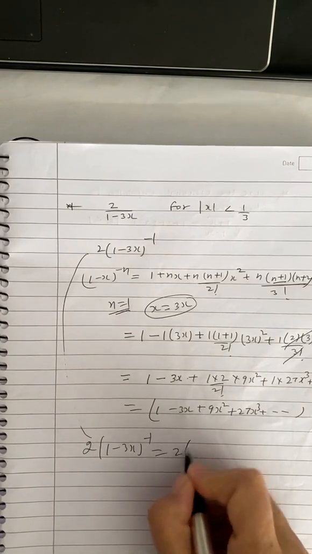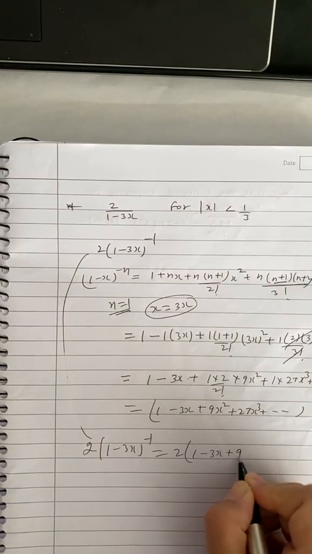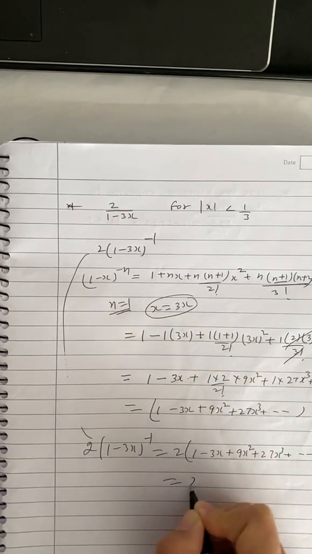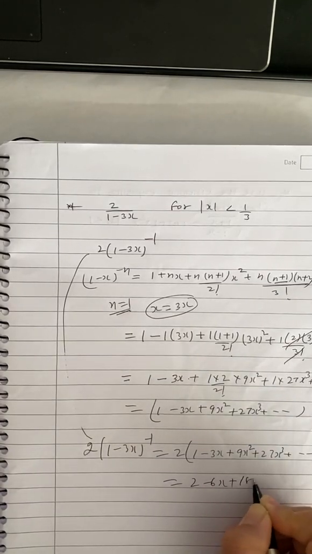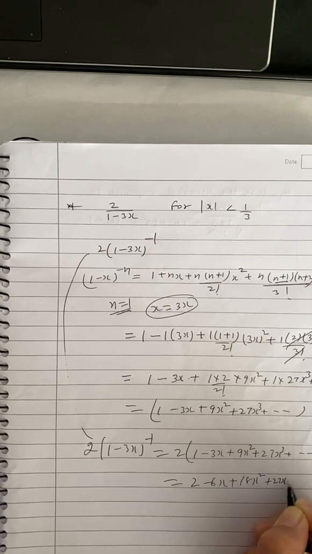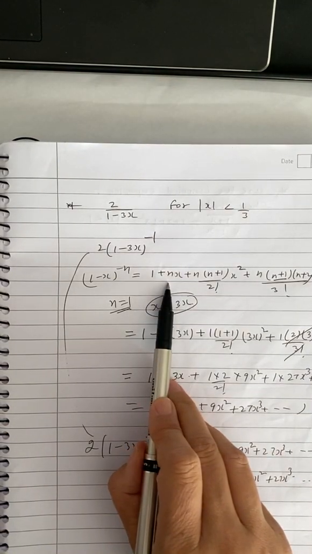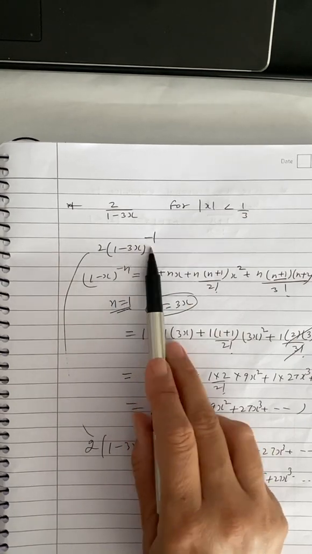Which means you need to do 2 into (1 plus 3x plus 9x squared plus 27x cubed). So this will be 2 plus 6x plus 18x squared plus 54x cubed.